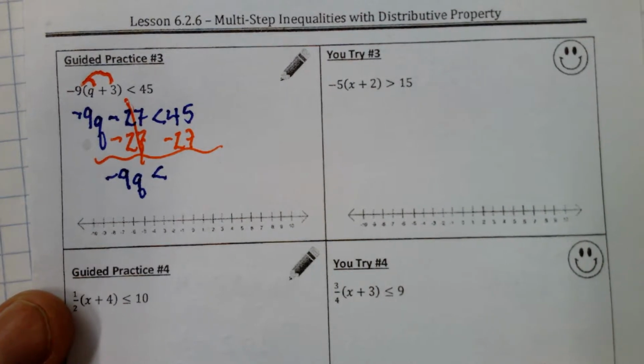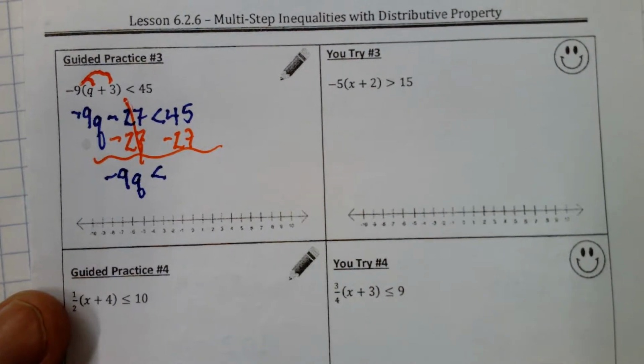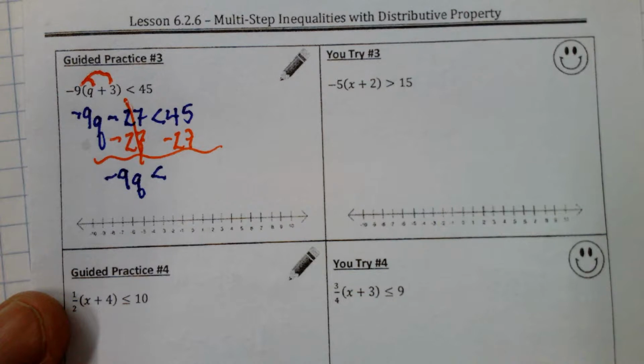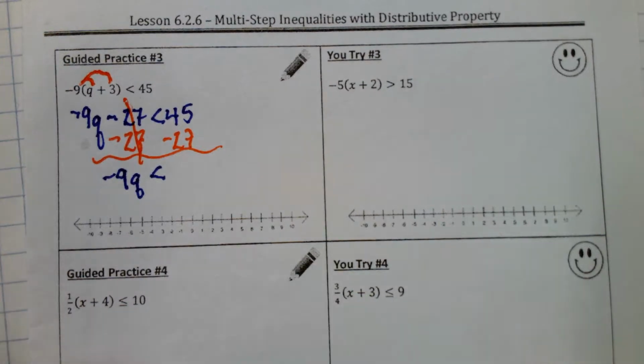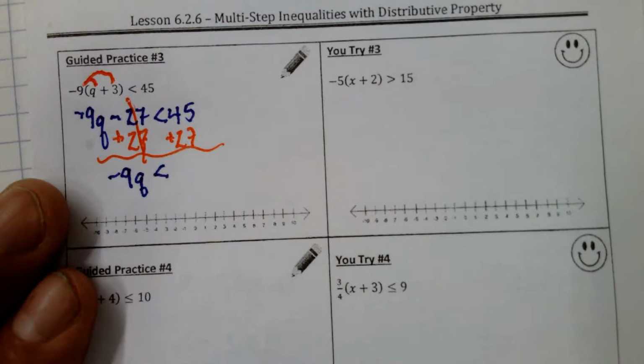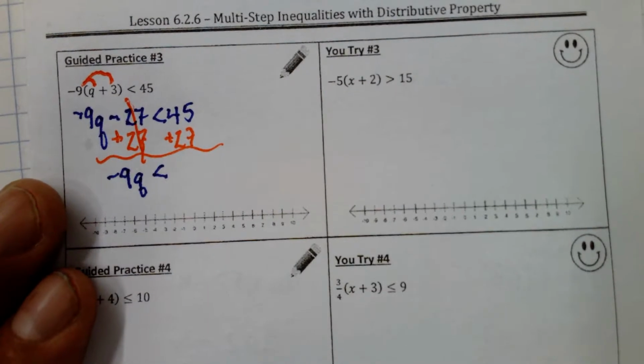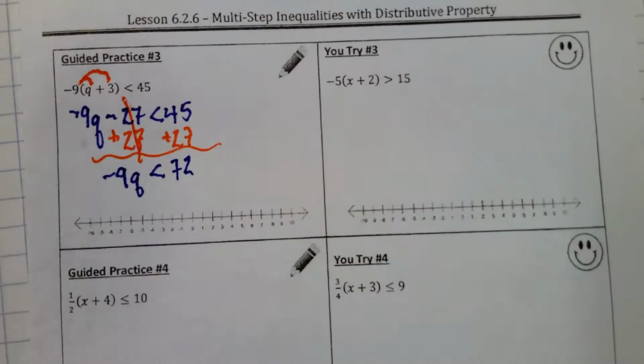What's that going to give us? Oh, you're right. Thank you. I've got to add it. Okay. That's 72. And luckily for us, it does go in evenly.